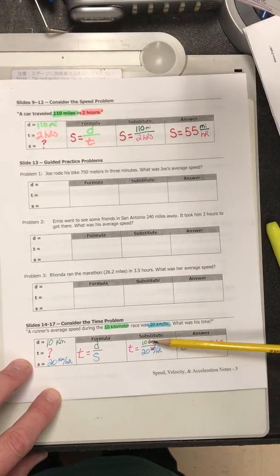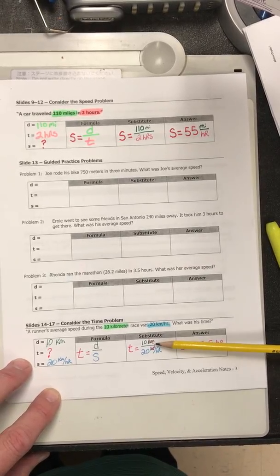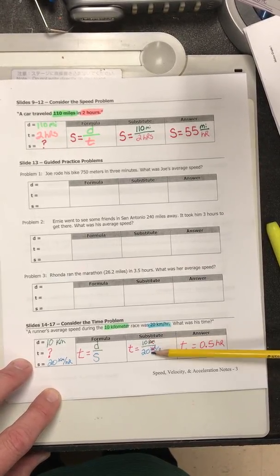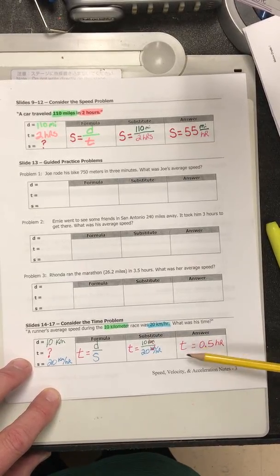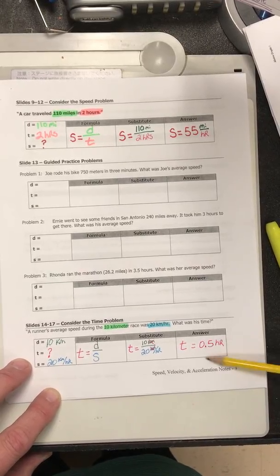Remember that if you have units at the top and units at the bottom, or on each side of the math symbol, you can cancel them out. You need to do that. Leaves you with hours. Your time, 10 divided by 20 is 0.5 hour, so a half hour.